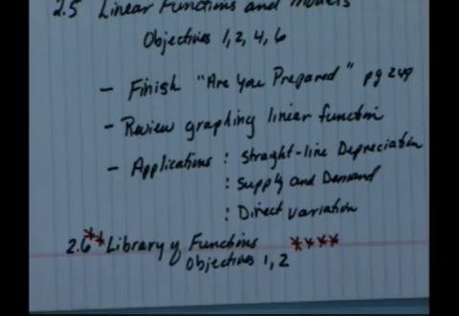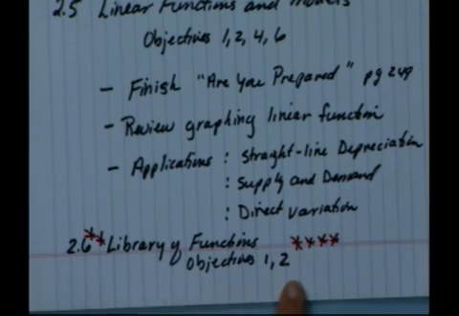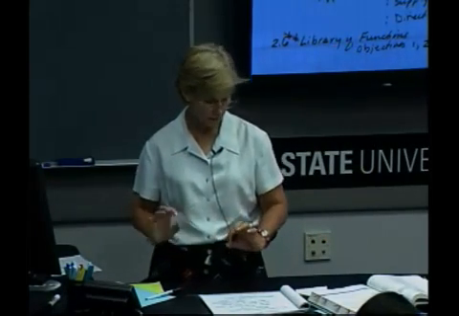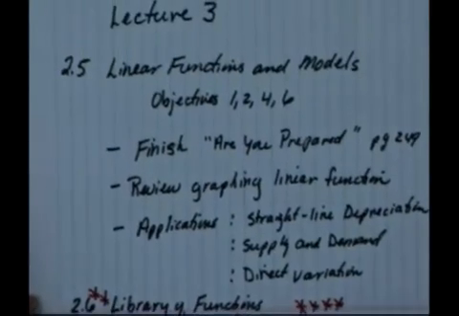These are going to be the basic functions that you're going to need to know how to recognize so that when we build on these functions through transformations, we will have a great idea what the graph of the function looks like. We can discuss it. So 2.6 is built on this basis, so we have to know that. Okay. I want to back up, though, to section 2.5, Are You Prepared?